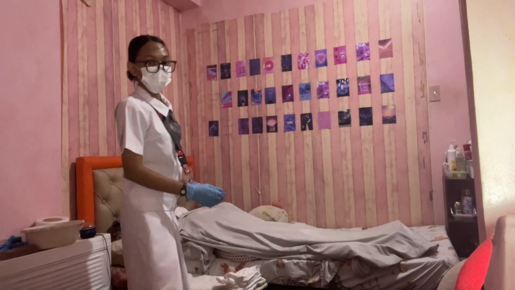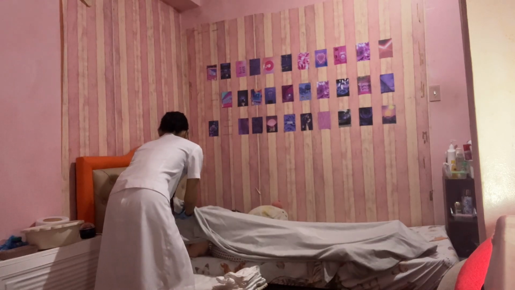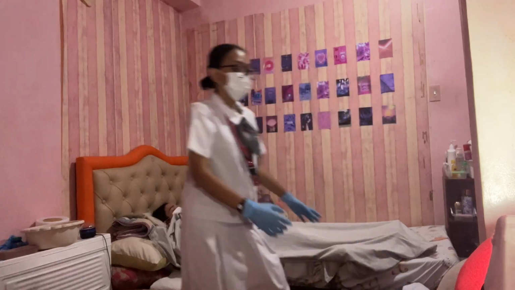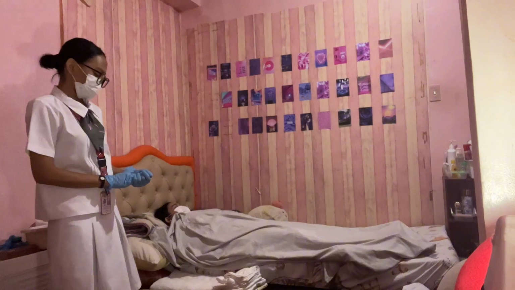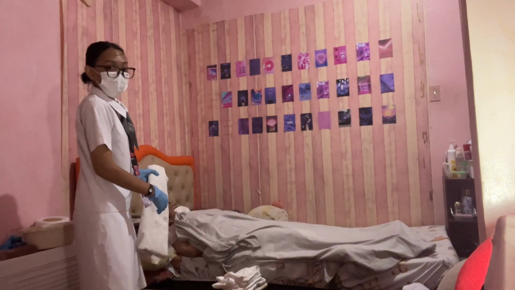And remove patient's gown. Keep the blanket covering the patient's body parts that are not being sponged. Next is to put bed protectors under the patient.